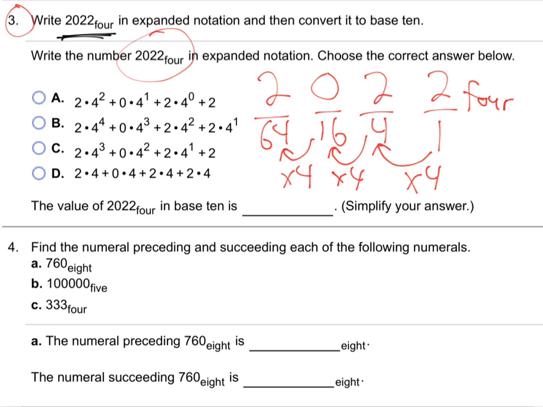So that 2022 is 2 64s, no 16s, 2 4s, and 2 1s. Which of these is actually right? Let's see, is it C? Is it this one? Yeah, because that's 4 to the 3rd. They wrote them as 4 to the 3rd, 4 to the 2nd, 4 to the 1st, same thing.